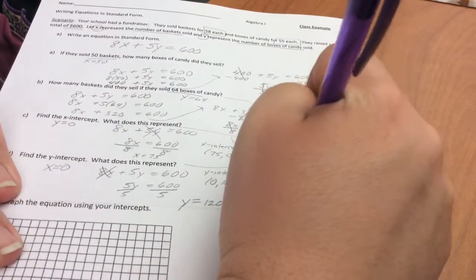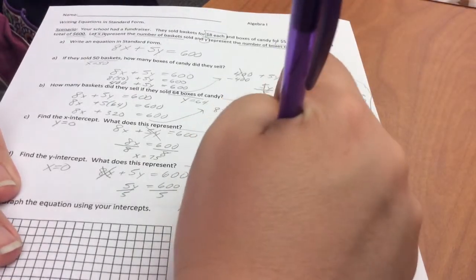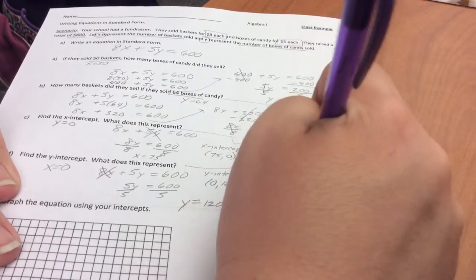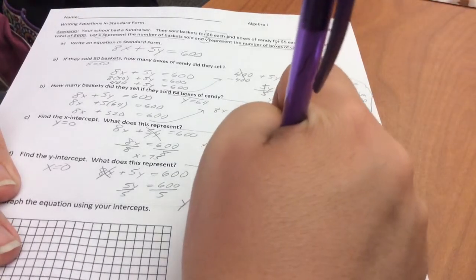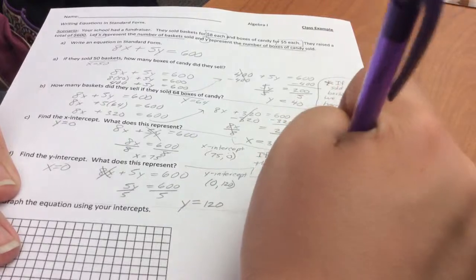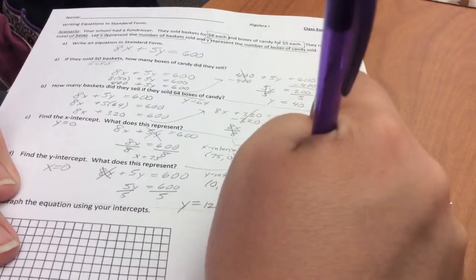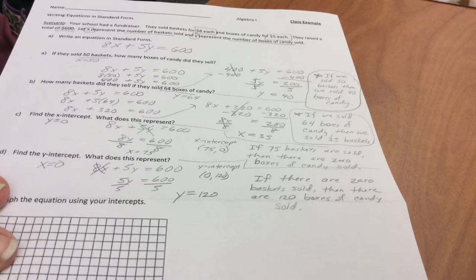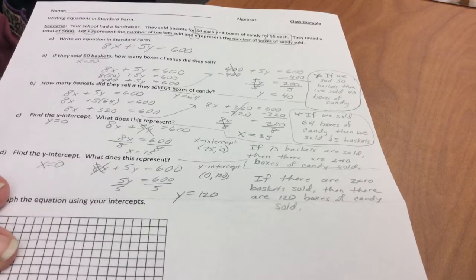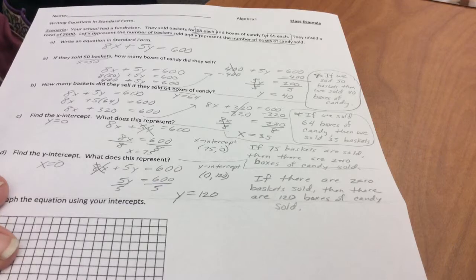If there are 0 baskets sold, then there are 120 boxes of candy sold. So it's the number of boxes of candy sold when no baskets are sold. So all I sold, only candy, is my y-intercept, 120 boxes of candy. Or I sold only baskets, that's my x-intercept, 75 baskets and no candy.